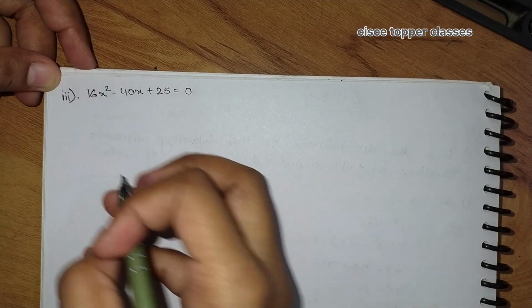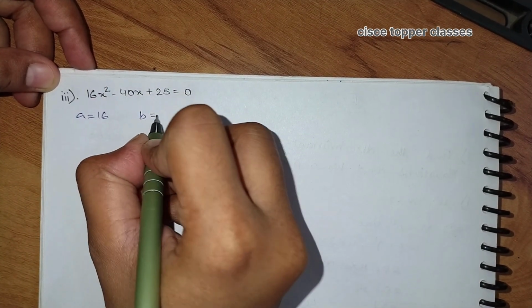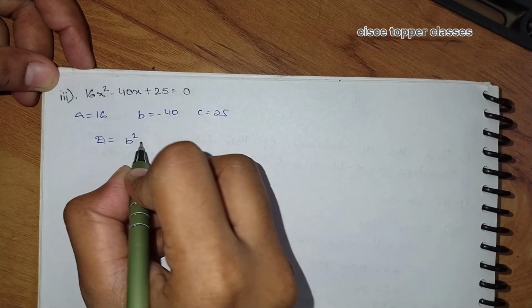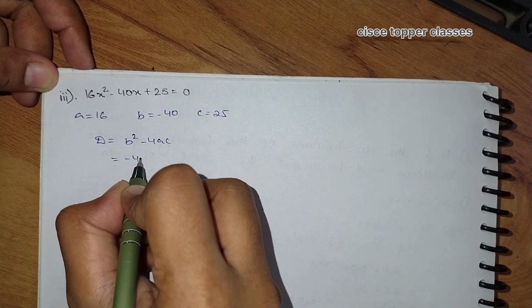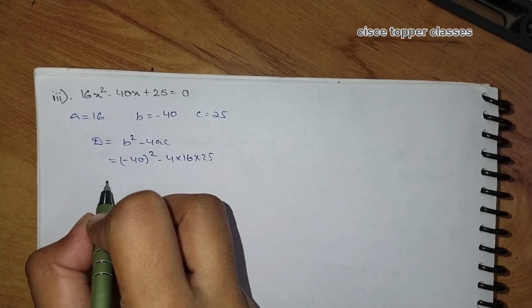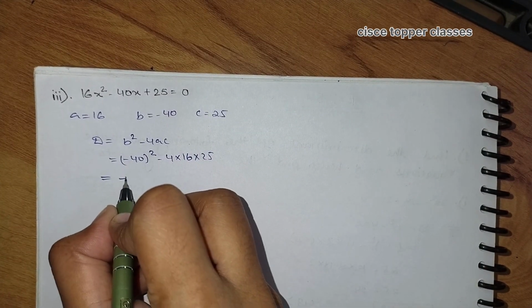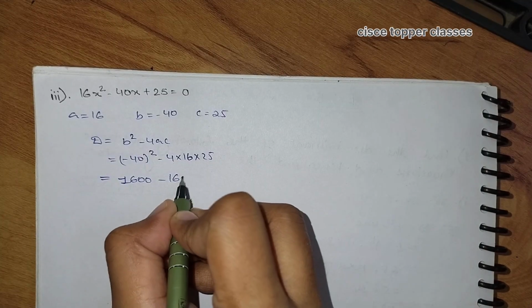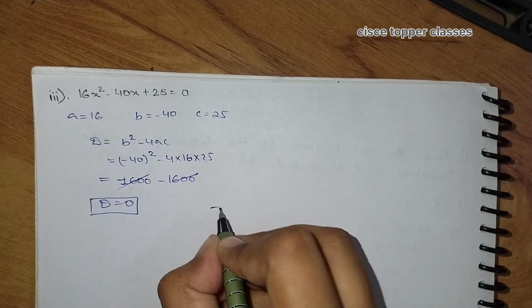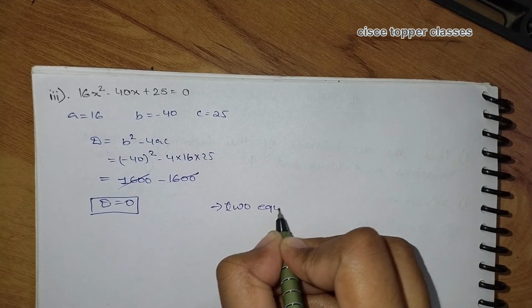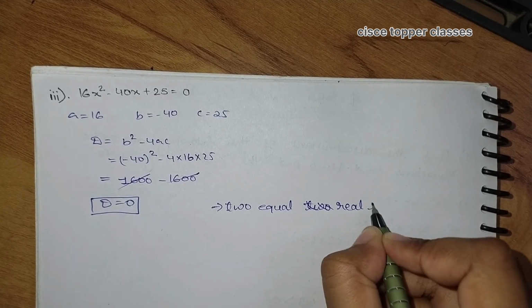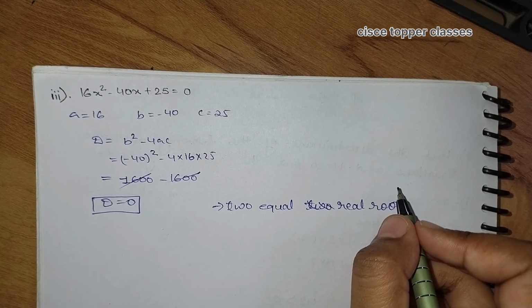Let's solve question number 1 third part. Here the value of a is 16, b is minus 40, c is 25. The discriminant is b square minus 4ac, which is minus 40 whole square minus 4 into 16 into 25. Here we will get positive 1600 and minus 1600 on calculating. This will be 0. If the discriminant is 0, we will get two equal real roots. So this is the final solution of question number 1 third part.